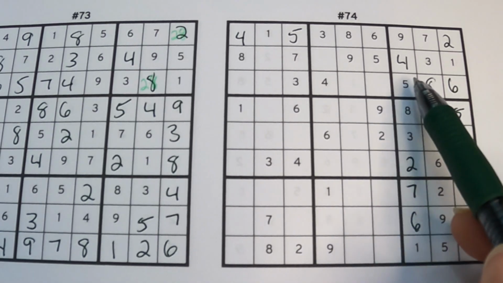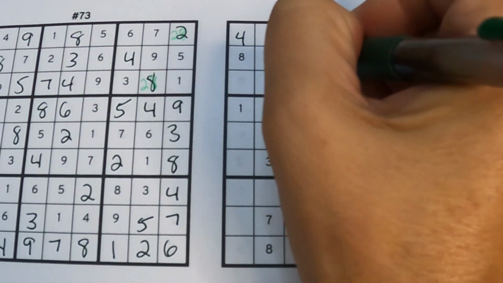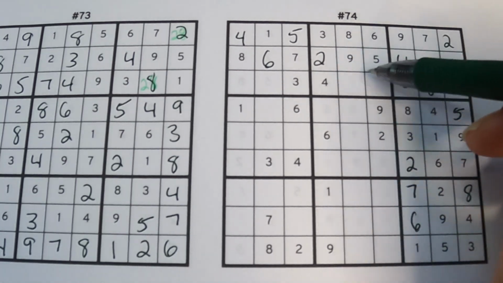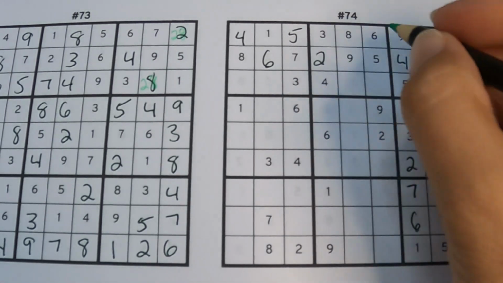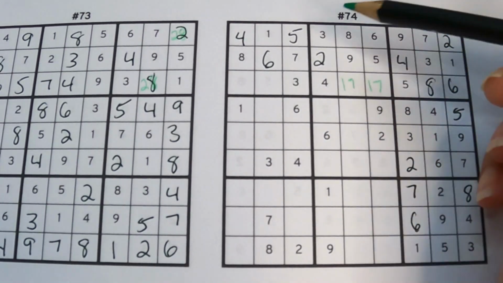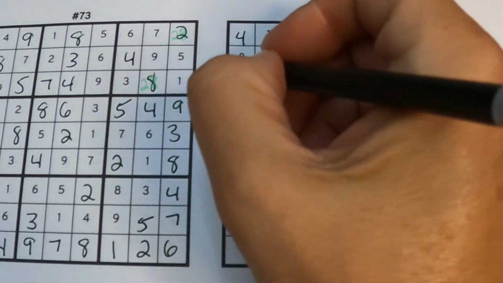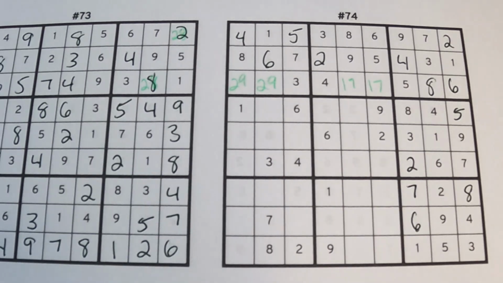For this row, we're missing 2 and 6. We've got a 6 here, so 2, 6. For this box now, we're missing 1 and 7, and I don't see any help. So 1, 7, 1, 7. For this box, we're missing 2 and 9, and I don't see any help. So 2, 9, 2, 9.